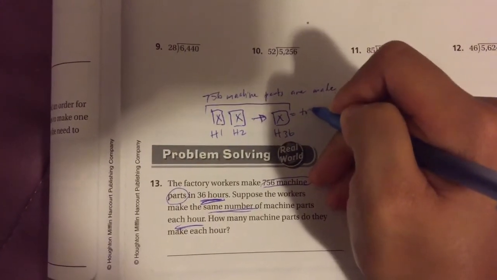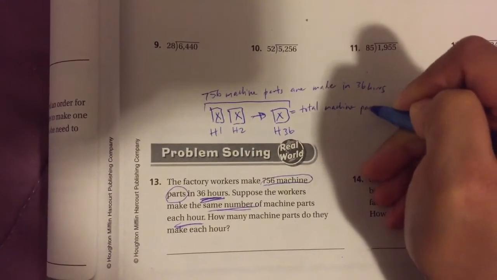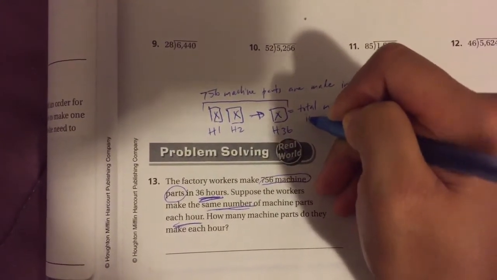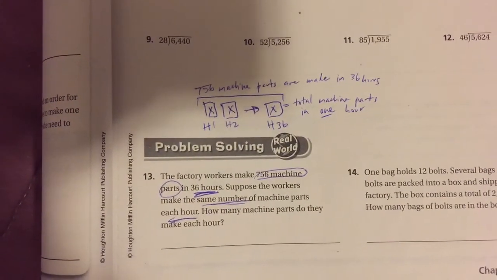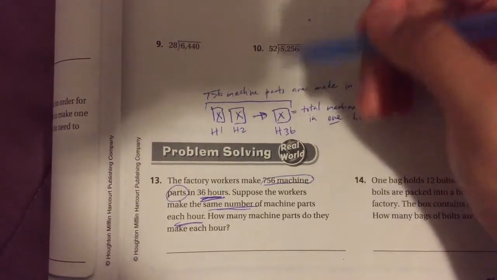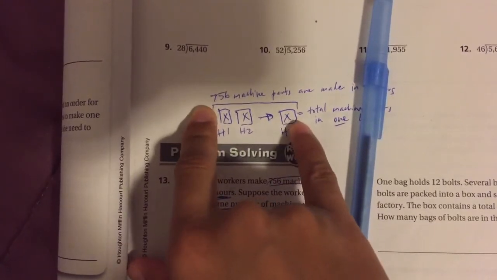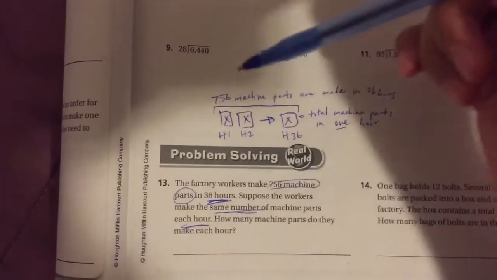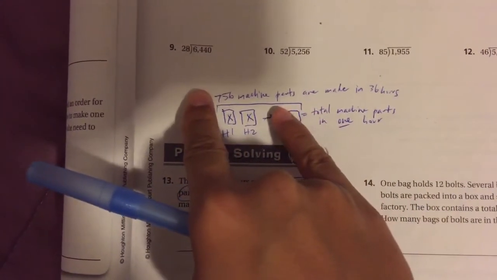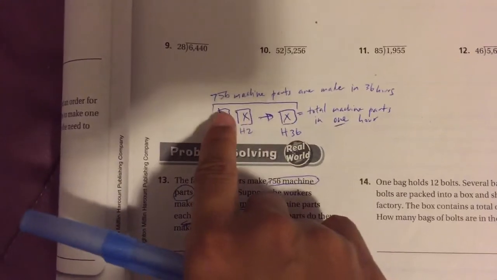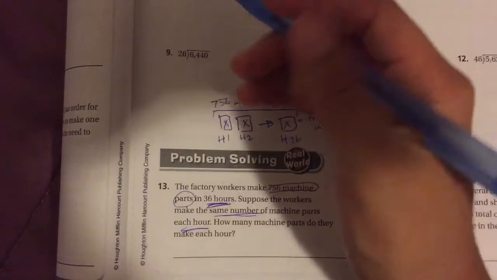The x is the total machine parts in 1 hour. So here you can see that we have 756 as our total, and 36 is a part, and we're looking for the other part. Because we have a total, the number is getting smaller, and you can see that's the total, and then these numbers are going to be the ones smaller than it. This number plus this number plus this number, 36 times, will equal 756.